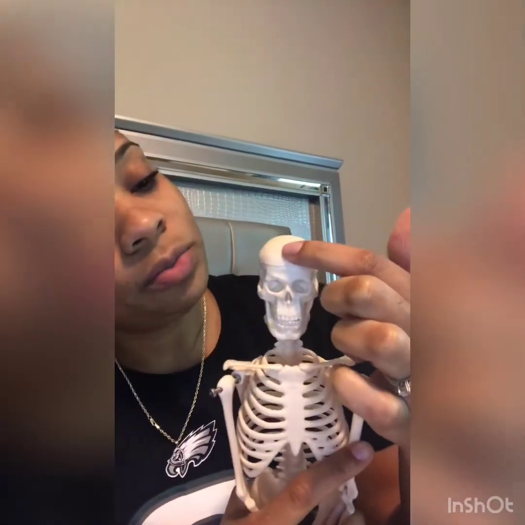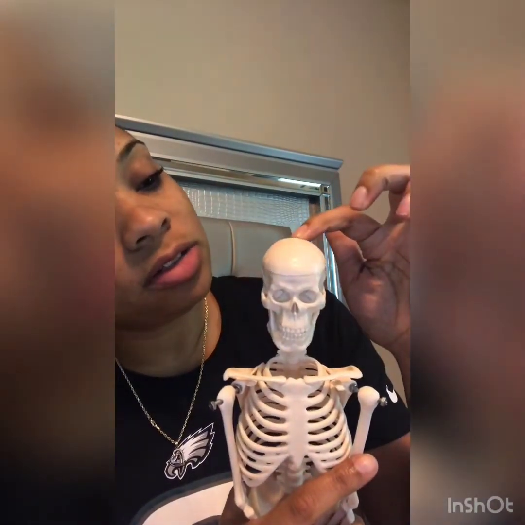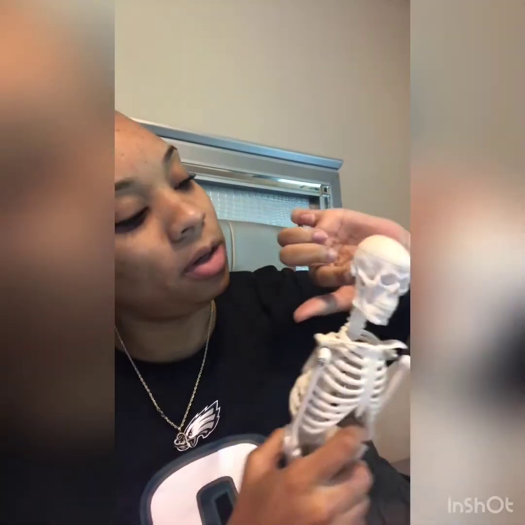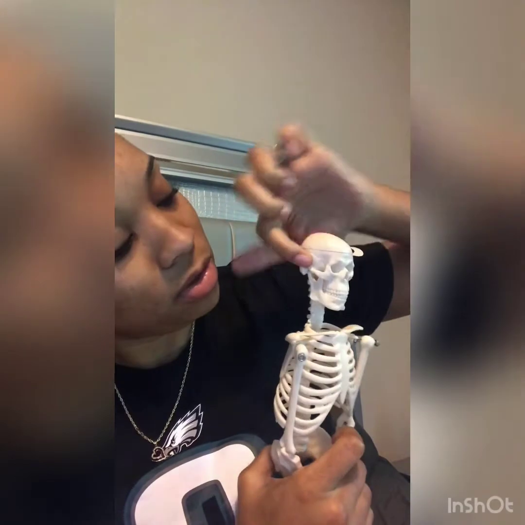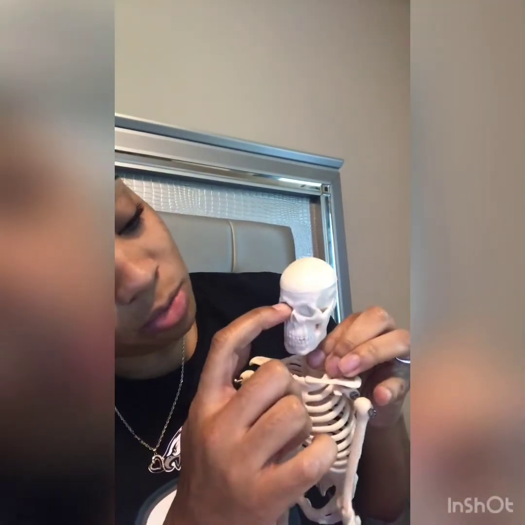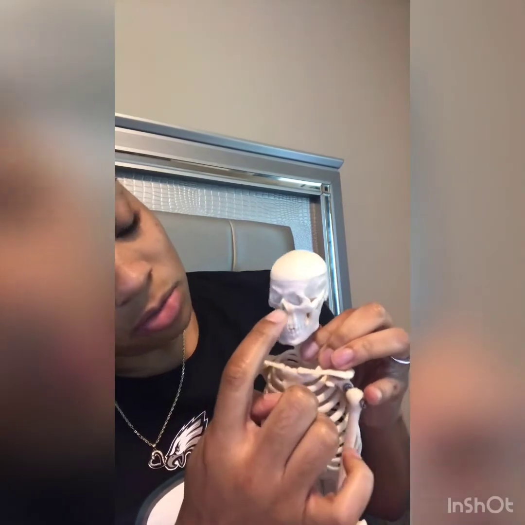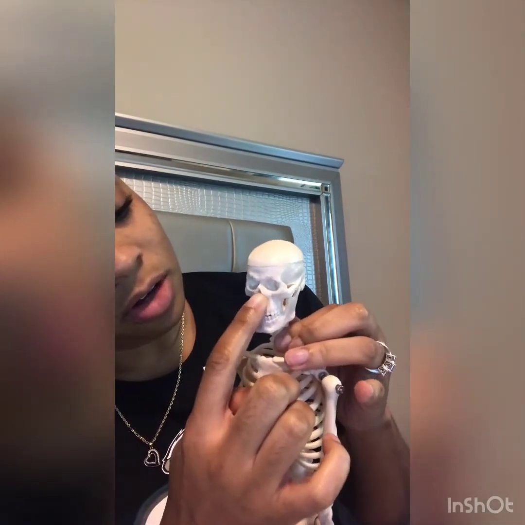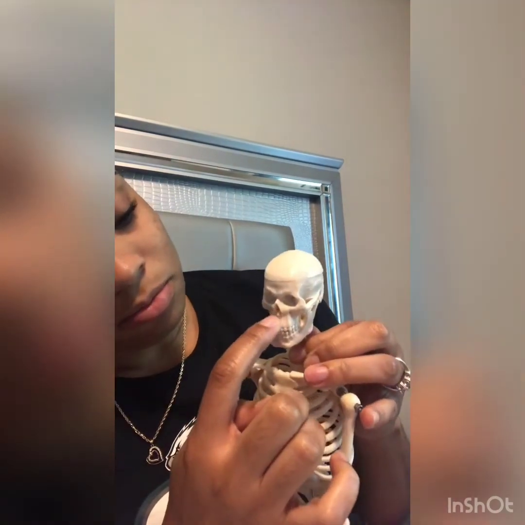Alright, now for the facial bones. This part right here is the frontal bone, the parietal bone. Back here is the occipital bone. Here on the side is the temporal bone, the sphenoid bone. Up here is the ethmoid bone. The nasal bone is here. This is the vomer bone.